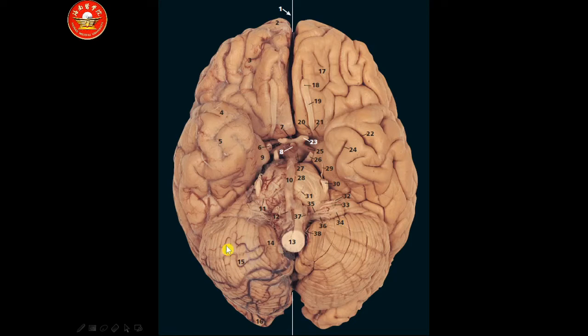Number 15 representing the cerebellar hemisphere. Number 16 is showing the occipital pole. Number 17 is showing the orbital gyri. Number 18 is the olfactory bulb. 19 is the olfactory tract. 20 is the medial olfactory striatum, and the 21 is the lateral olfactory striatum.